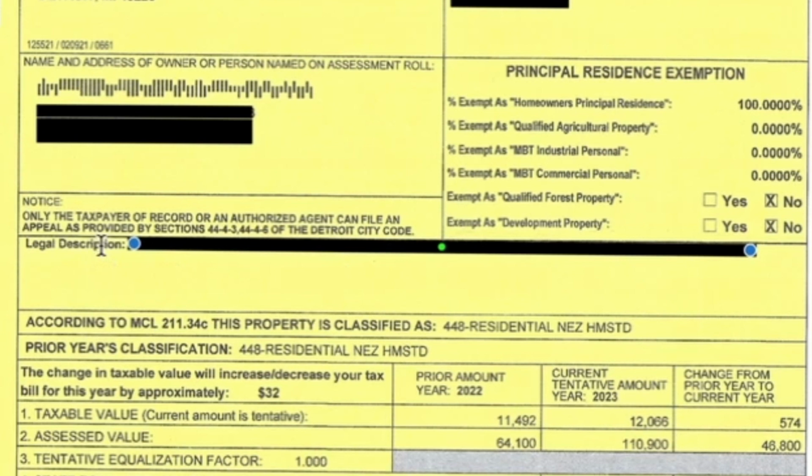Moving down to legal description, this is another way to recognize your property outside of the regular mailing address. This is going to refer to the lot and the subdivision, when the property was originally created from most likely farmland. Just another way to represent your property, not really anything you need to be concerned with.